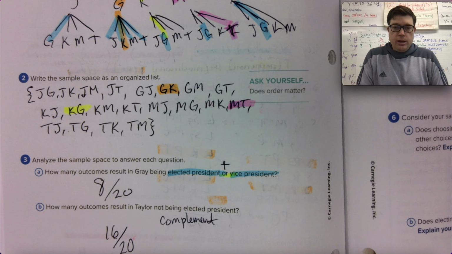We're going to use this tree diagram or this sample space. Please make sure you keep your highlighters handy because color added to the mathematics keeps things nice and fresh and visible and makes connections. Thank you for watching this video, page 778.